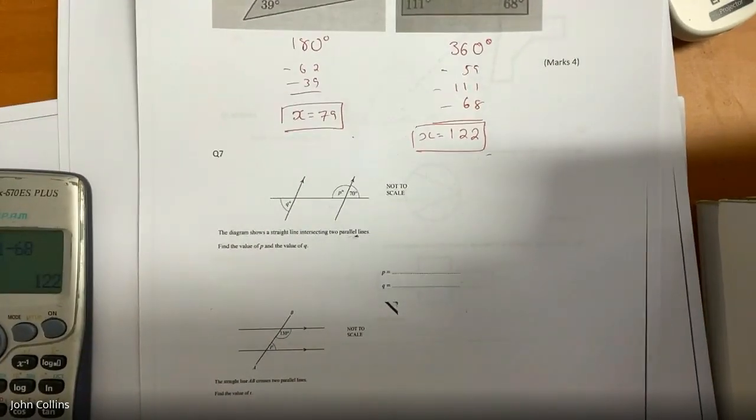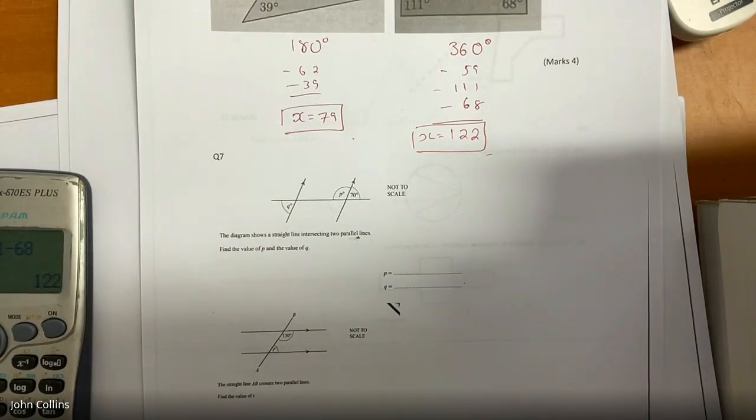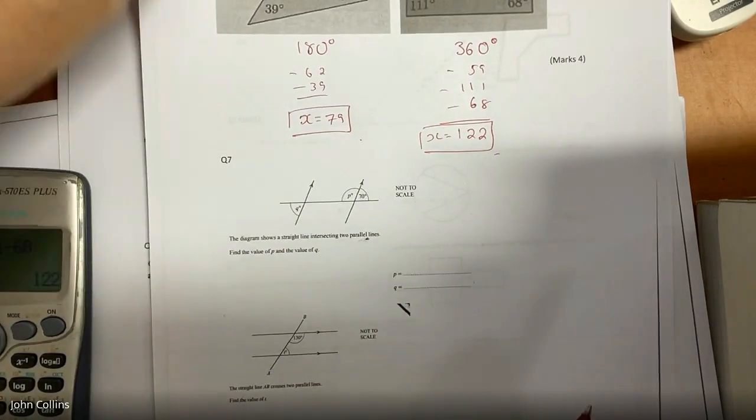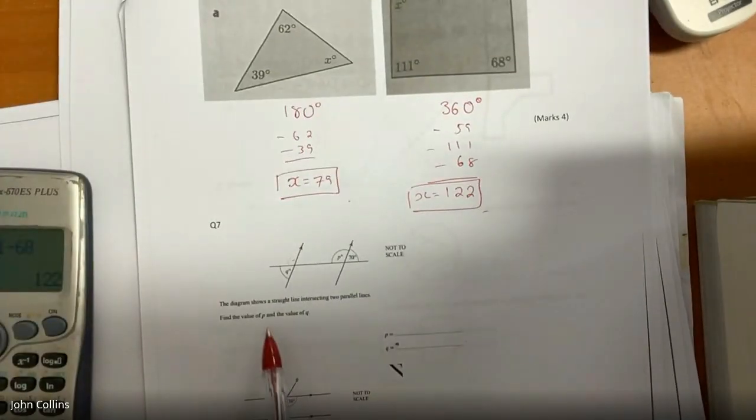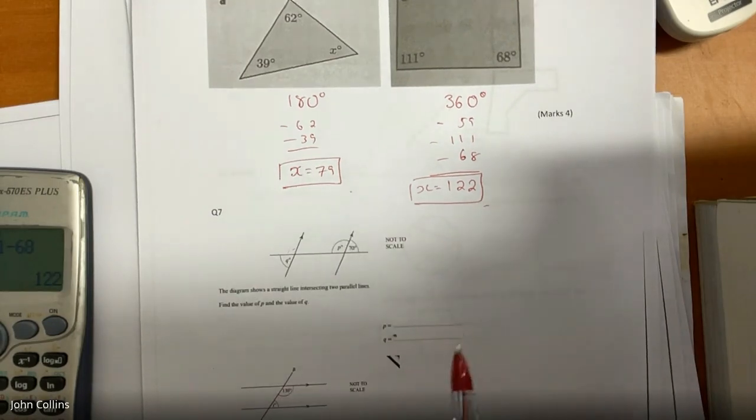Question 7, diagram shows a straight line intersecting 2 parallel lines. That's a transversal. If you want to turn your page this way, this often helps with transversals. We're used to looking at it this way. Well, this is the way it was done with the theory. And then maybe you can see more where our names of the types of angles come from. Anyway, value of P and value of Q. Don't need any reasons here, so just value of P.